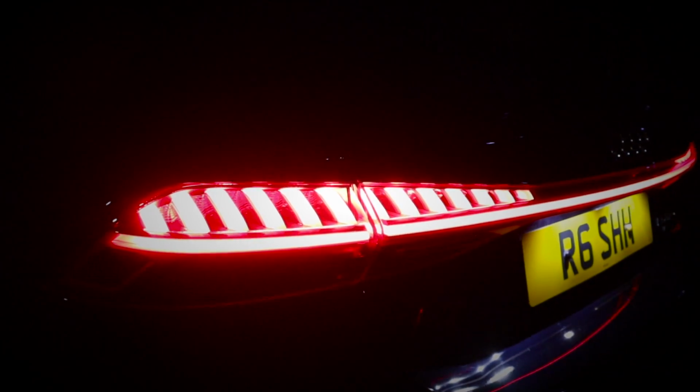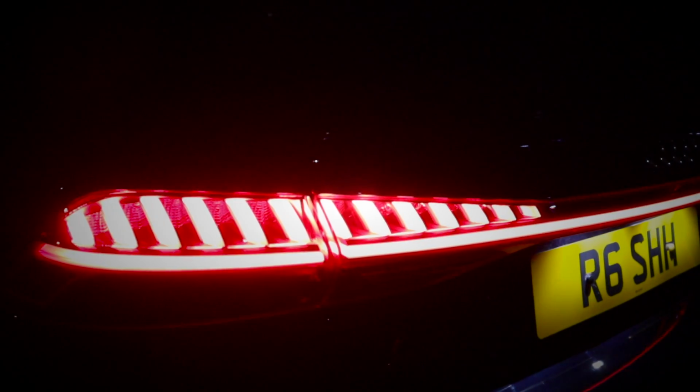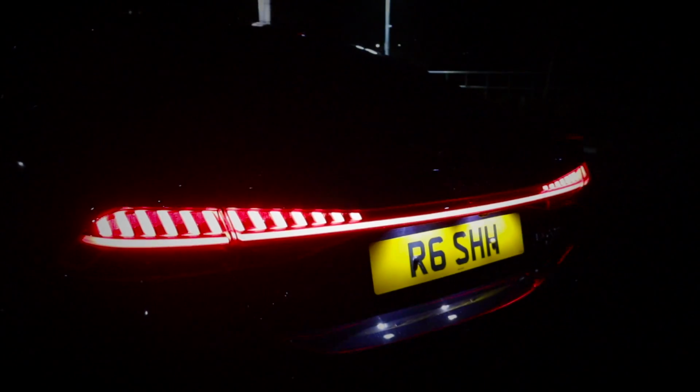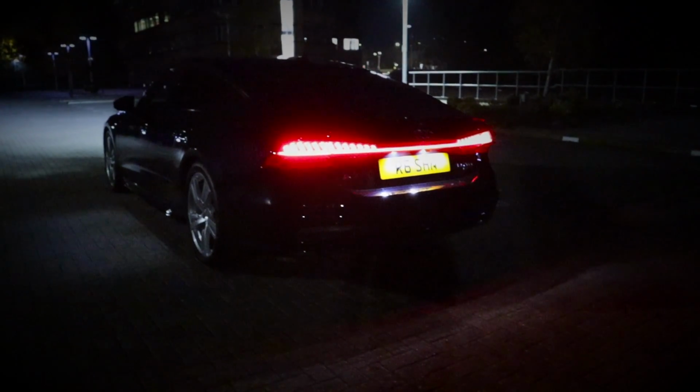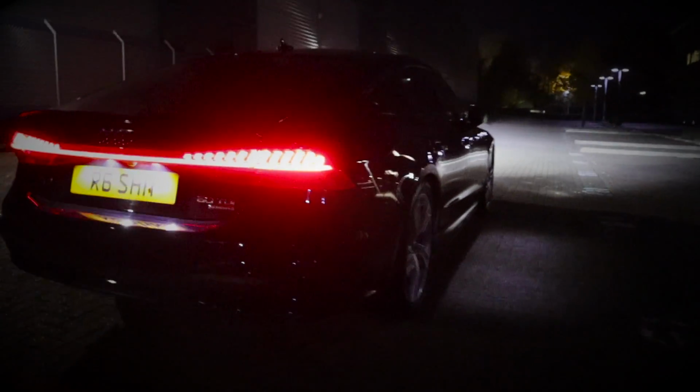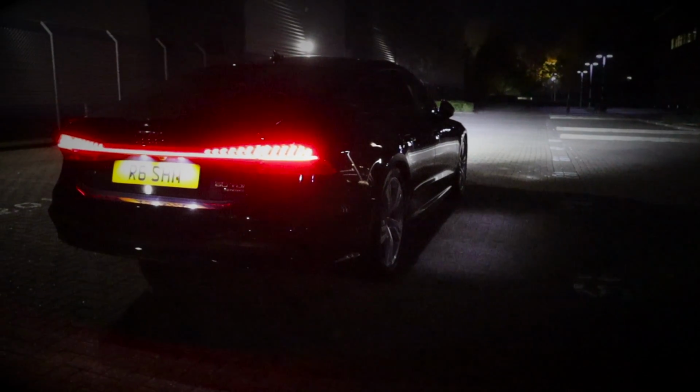The rear lights are made up of individual LEDs that double up as a brake light, and then you've got the light bar as well, which really makes this car quite nice and striking to look at. Seriously, that has got to be one of the coolest features on this Audi A7. I mean, just look at the detail in those lights.